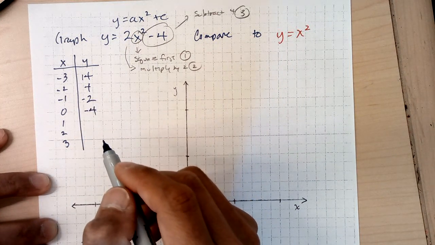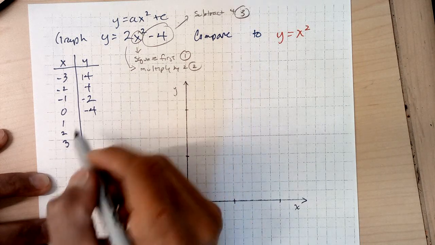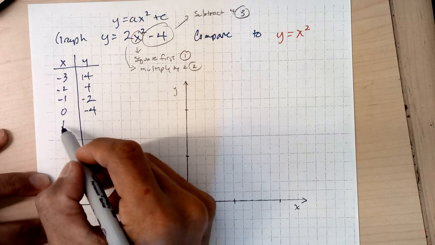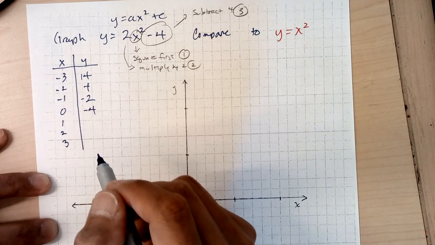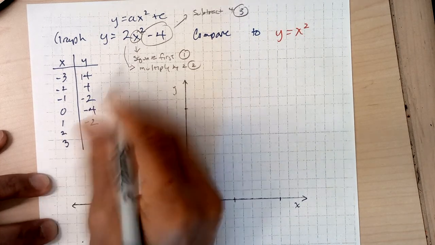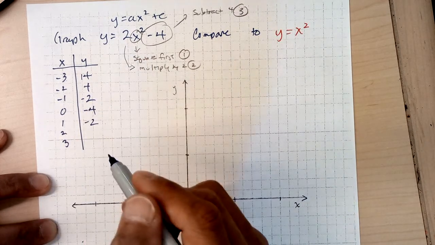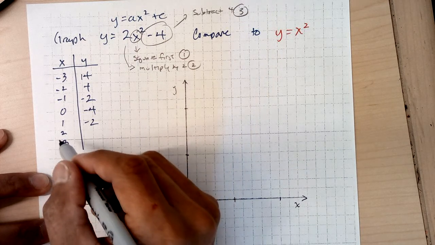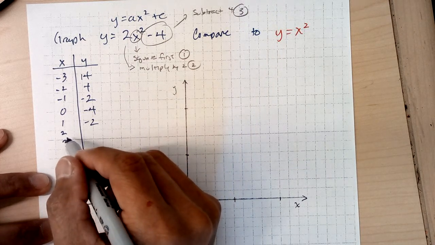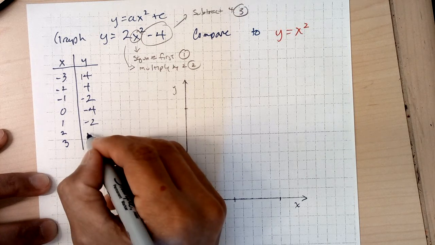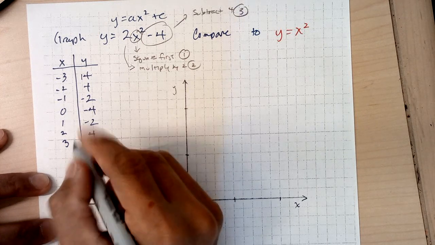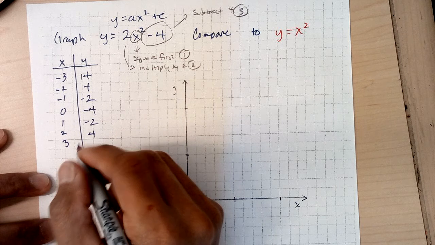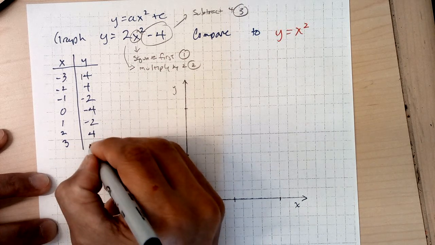1 squared is 1. We should get the exact same y value when x is 1 as we did when x is negative 1. So it should be negative 2. But 1 squared is 1. Times 2 is 2. Minus 4 is negative 2. 2 squared is 4. Times 2 is 8. Minus 4 is 4. And then 3 squared is 9. Times 2 is 18. Minus 4 is 14.